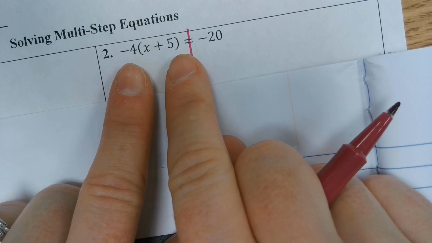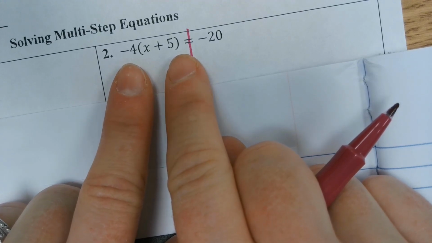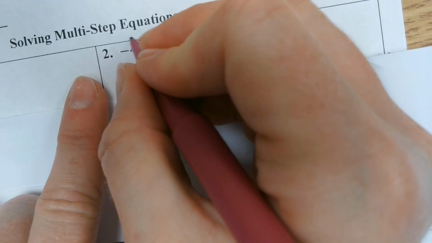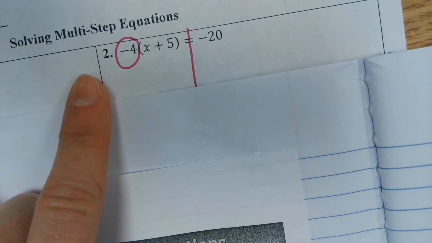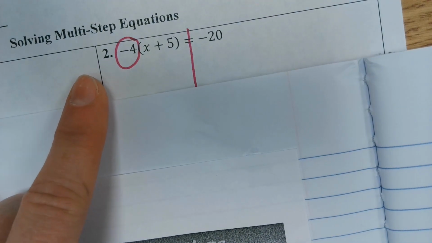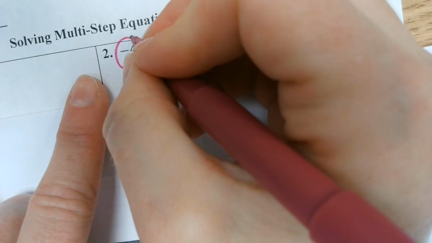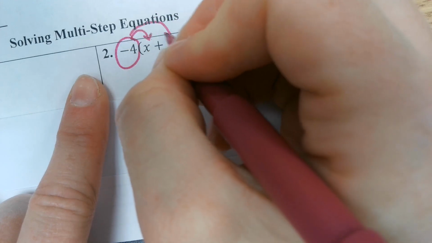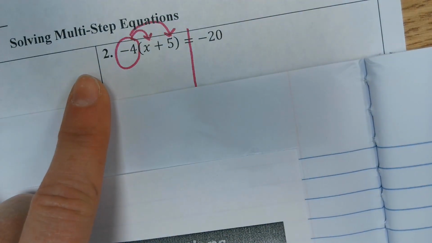So remember, order of operations says parentheses, exponents, multiply, divide, add, subtract. Well, you got to take care of parentheses first. So we are going to distribute whatever's right in front of that parentheses, including the sign. So distribute that. Distribute means you're going to multiply.